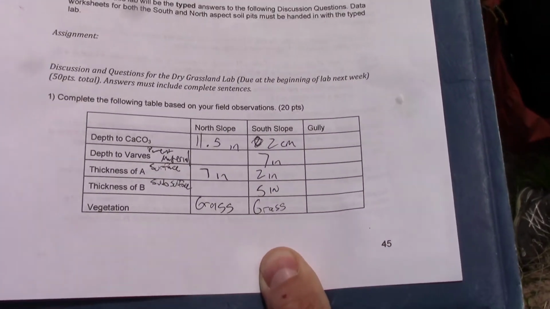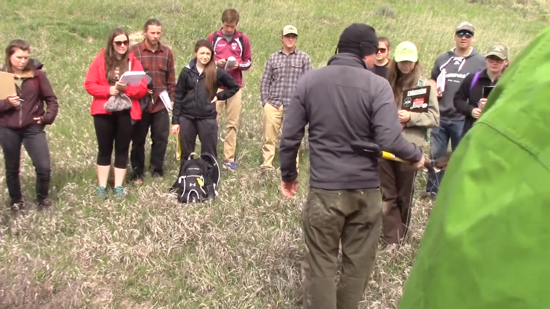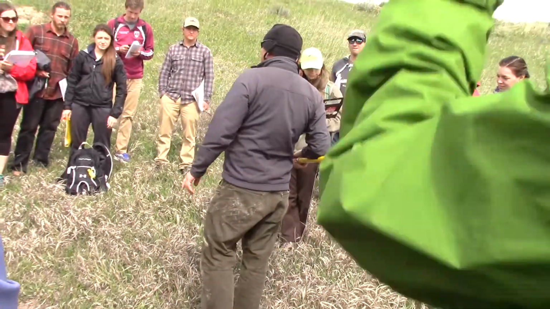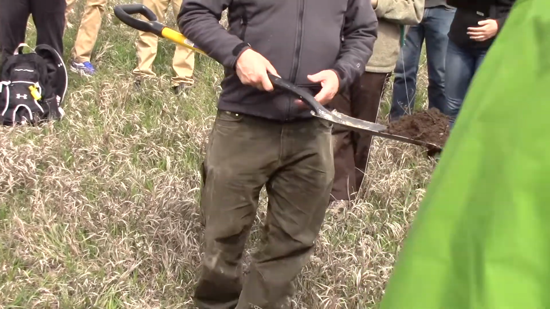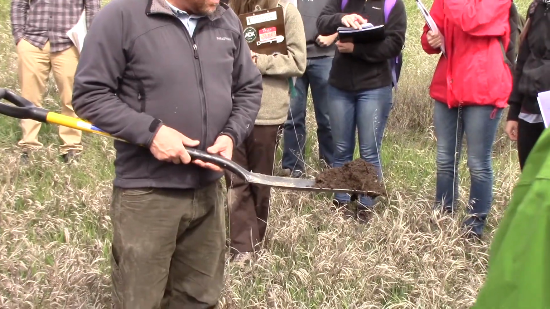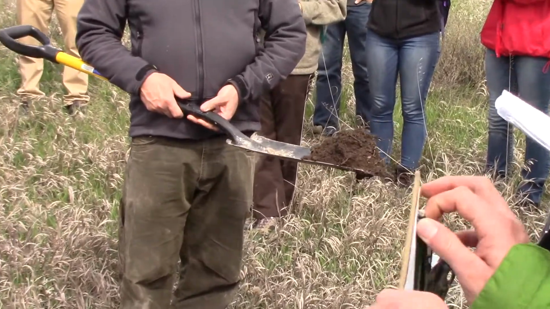Does that look anything remotely similar to what we just saw? No. What's the obvious difference? It's all dark. It's really dark, right? So why is this so different? More vegetation.